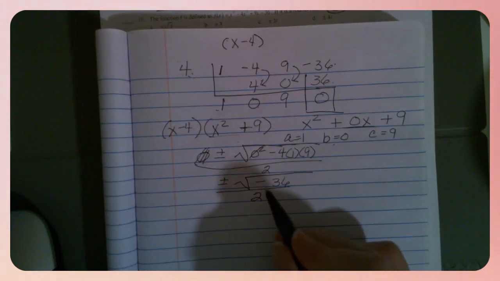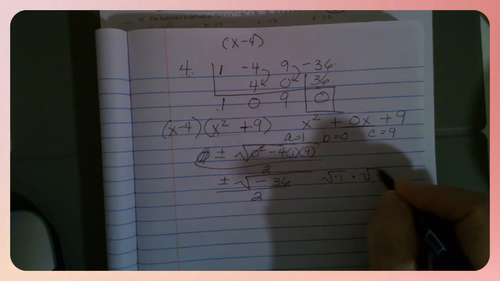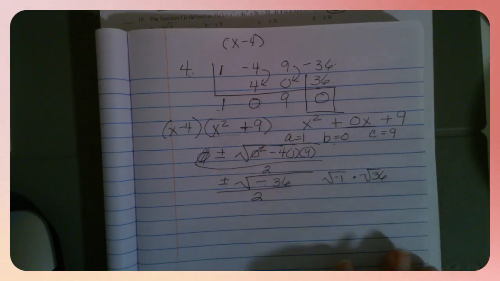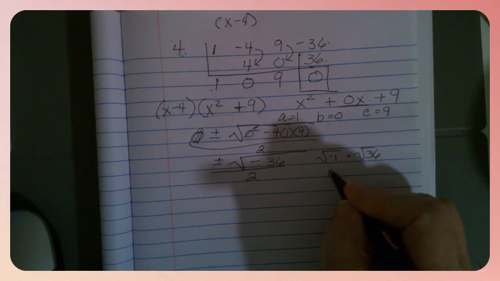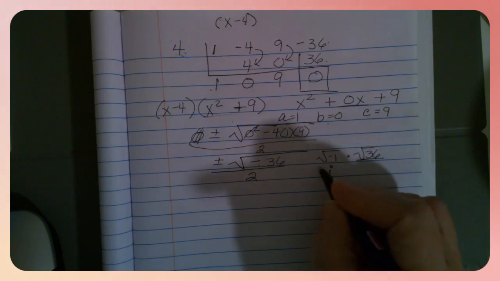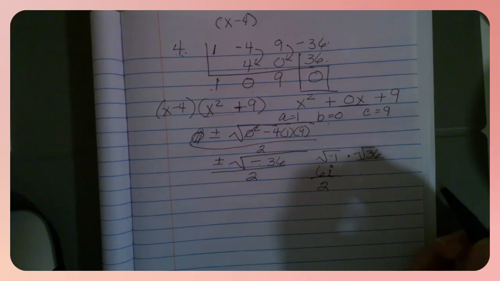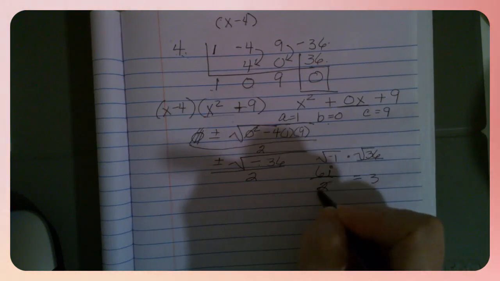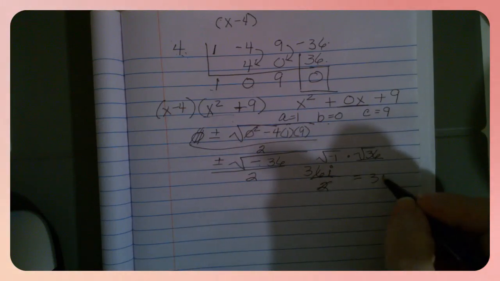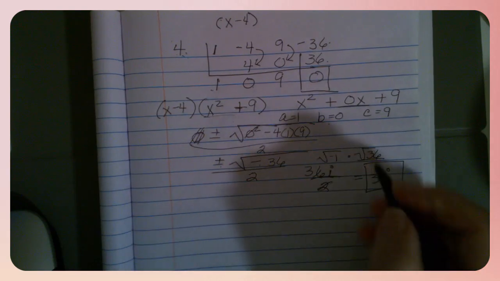All right, in this case we have a negative. We're going to pull that out, write it as the square root of negative 1 times the square root of 36. The square root of negative 1 is going to be i. Square root of 36 is 6. So on the top we have 6i all over 2. 6 divided by 2 is 3. 2 goes into 6 3 times, so the answer is 3i. Okay, but it's plus or minus 3i.